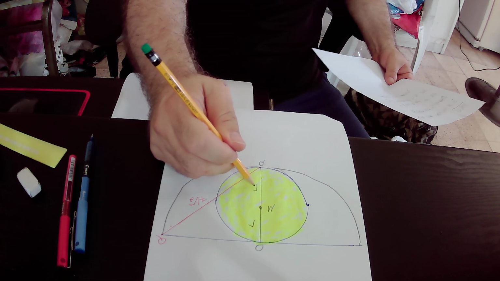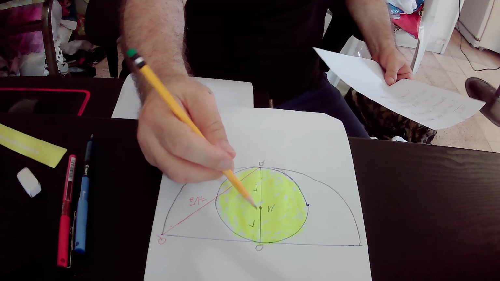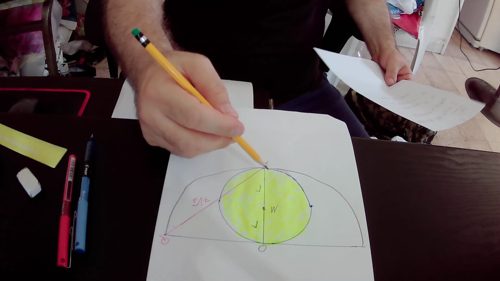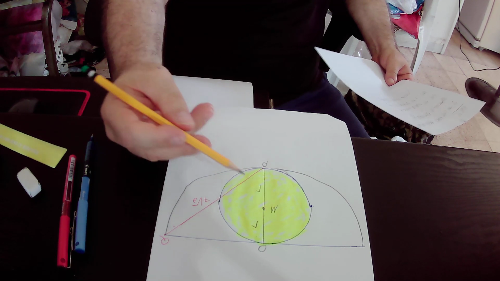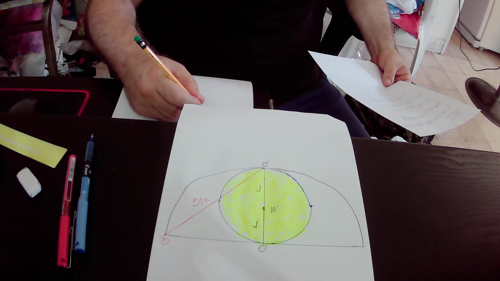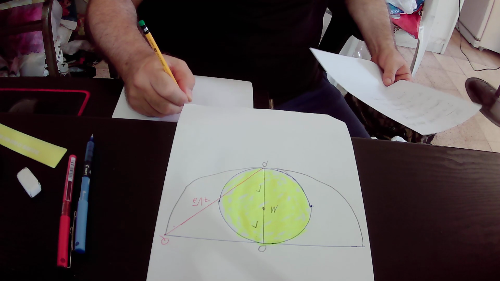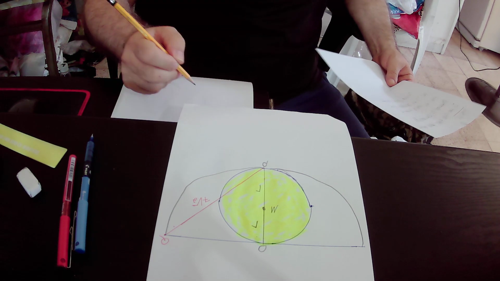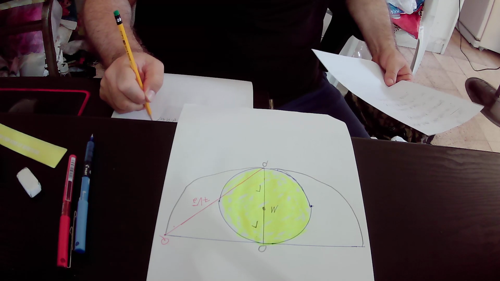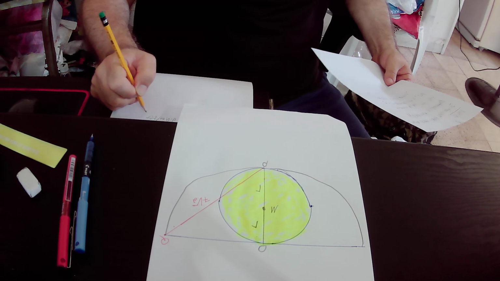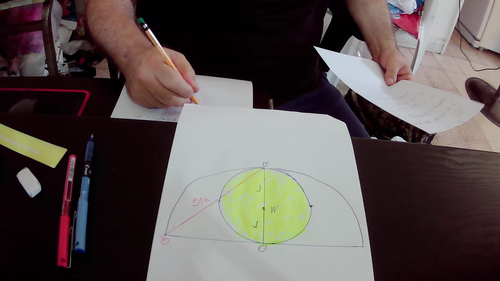I can call it R. And also, as you can see, PO equals 2 times R. That is to say, PO equals the diameter of the yellow circle.